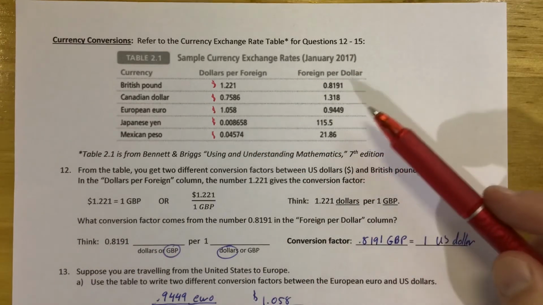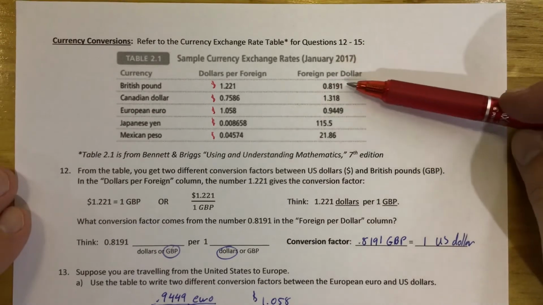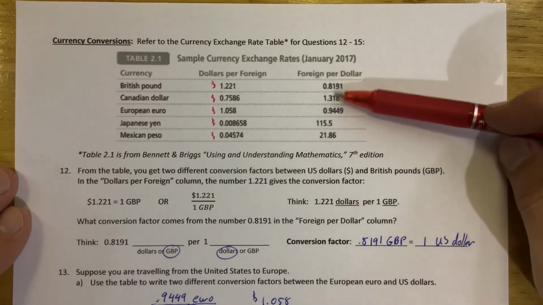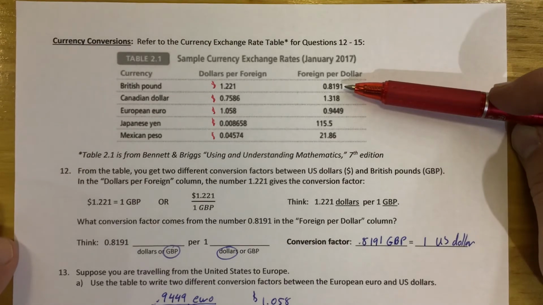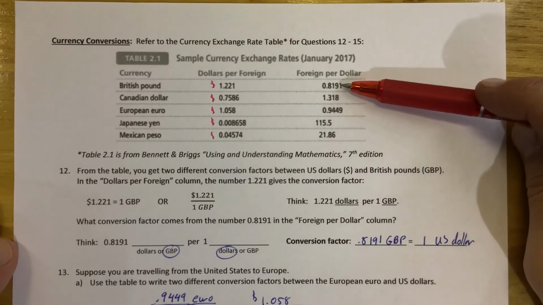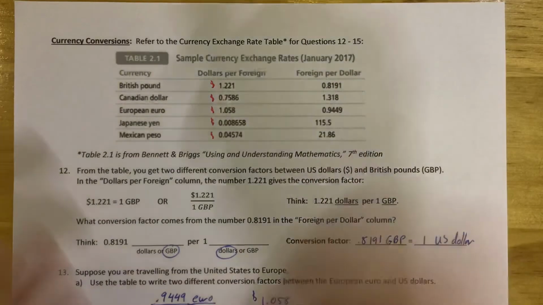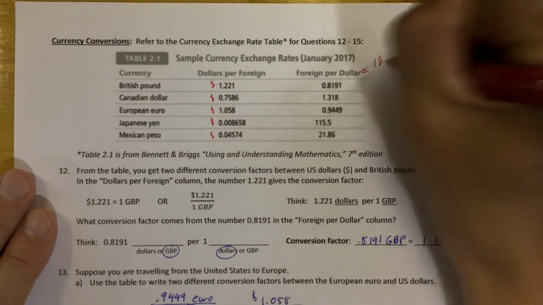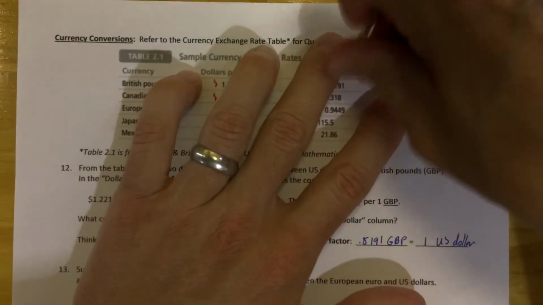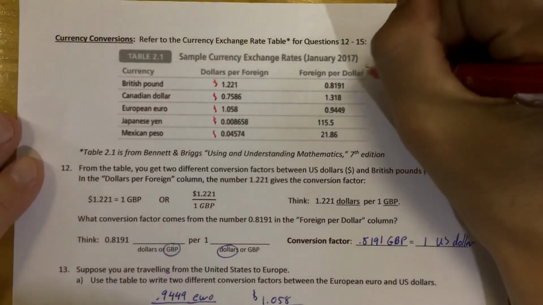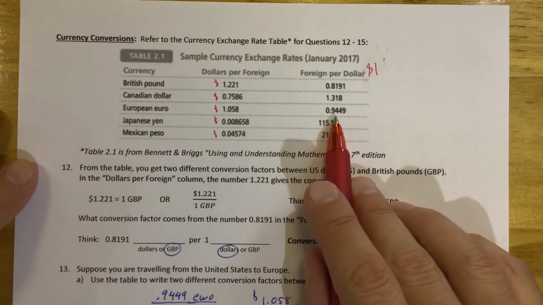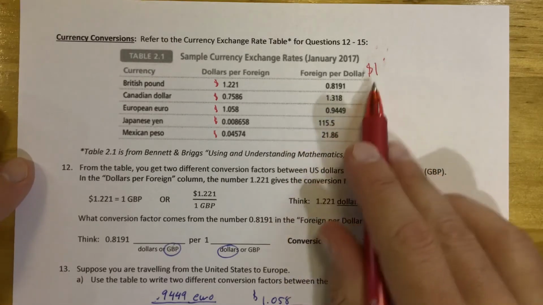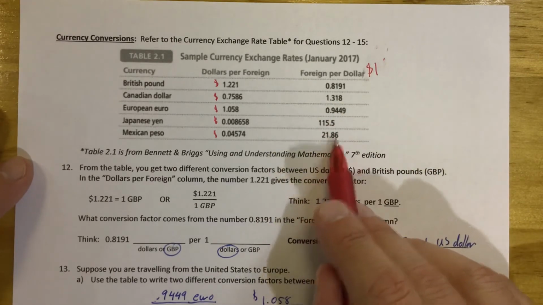Now the other column is foreign currency per dollar. So these are not dollars here. We get 0.8191, I don't know if I said that right, anyway, you get that amount of British pounds per $1. I guess you write that backwards, didn't you? Oh, us Americans, $1. Euros, you get 0.9449 euros for $1. You get 21.86 pesos for $1.